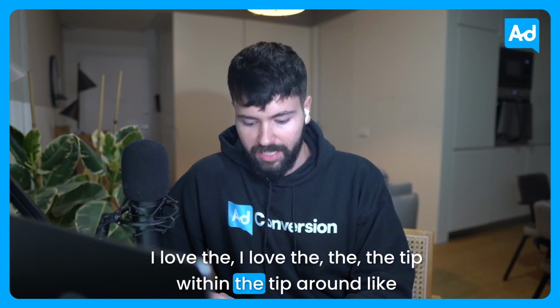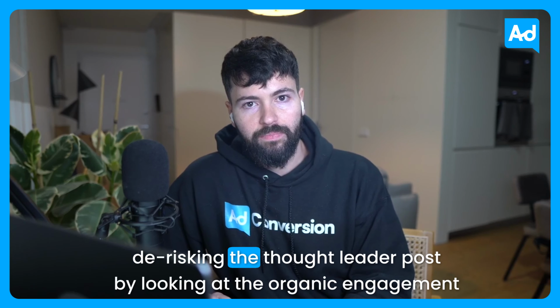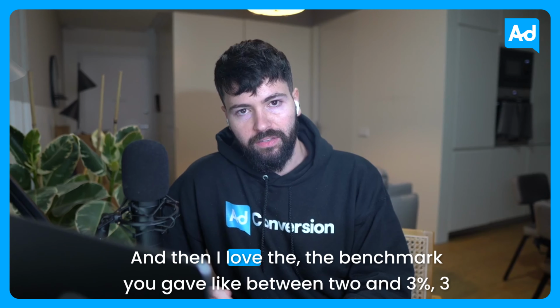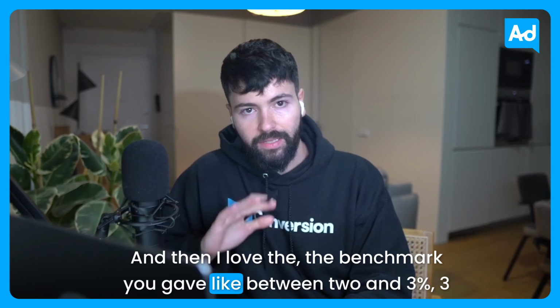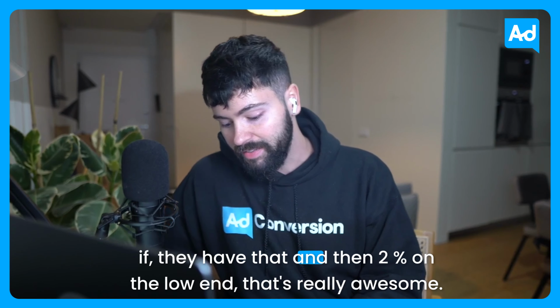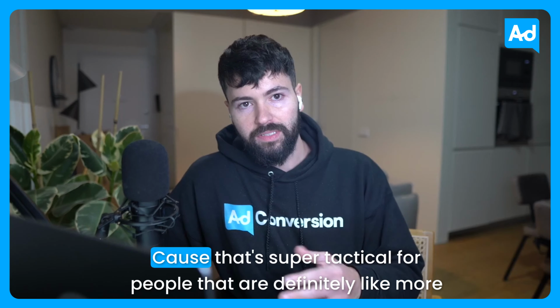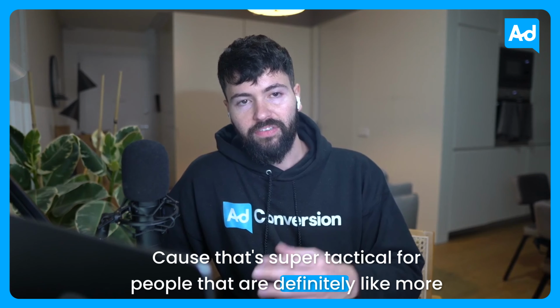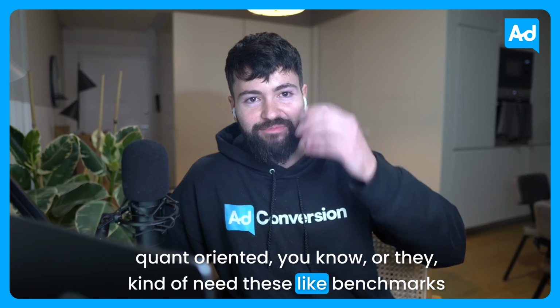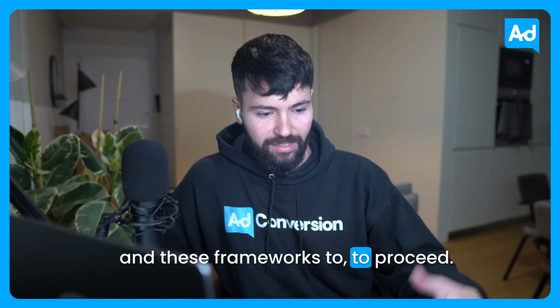I love the tip within the tip around de-risking the thought leader post by looking at the organic engagement rates. And I love the benchmark you gave, between 2 and 3%. 3% is on the high end if they have that, and 2% on the low end. That's really awesome because that's super tactical for people that are more quant oriented and kind of need these benchmarks and frameworks to proceed.